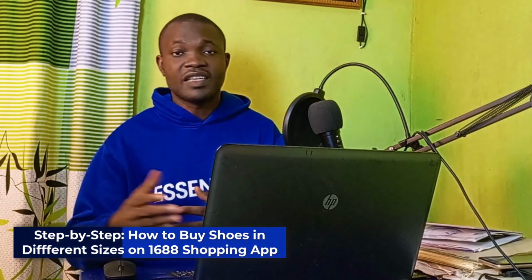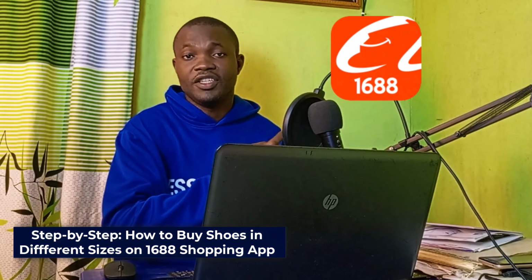Welcome back to the step-by-step guide on how to import shoes of different sizes from the 1688 Chinese shopping app.